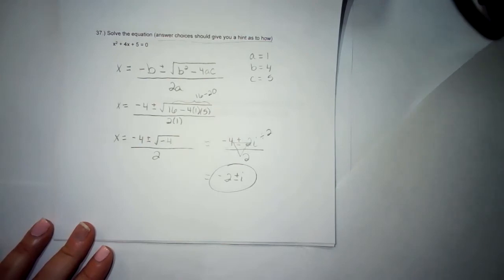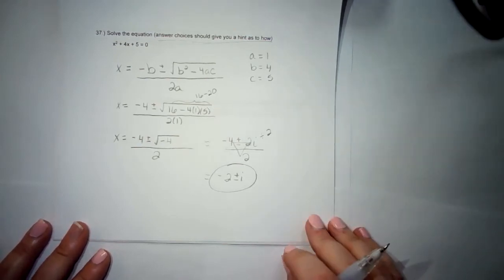All right, we're skipping over to 41. Oh, I lied. We got another log.